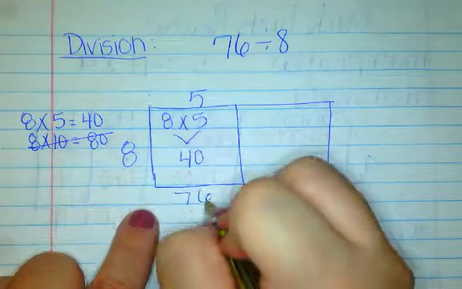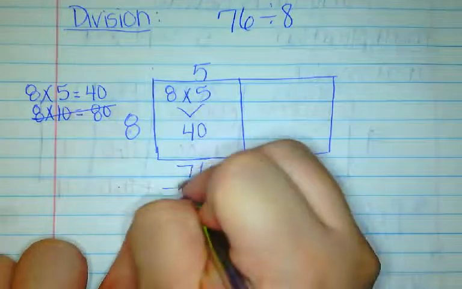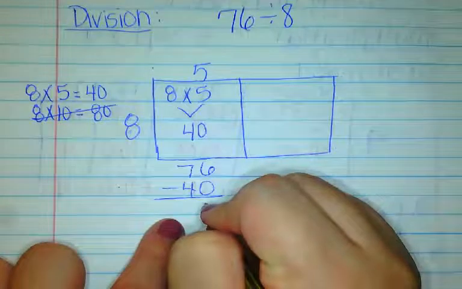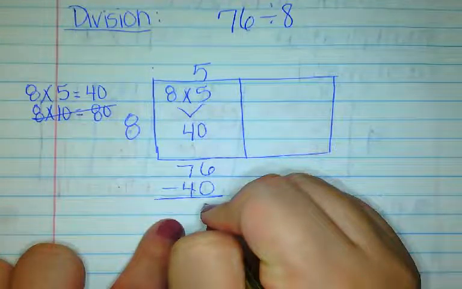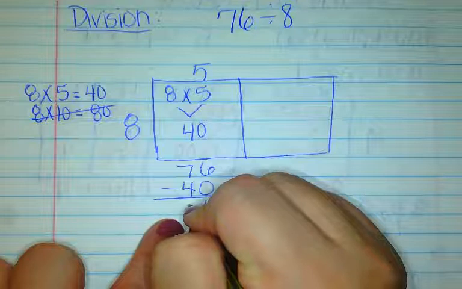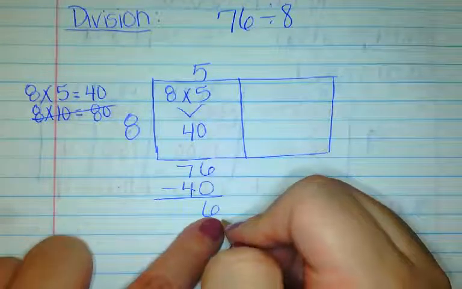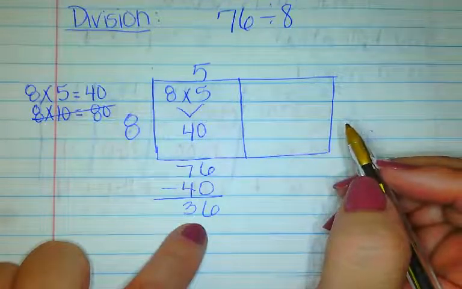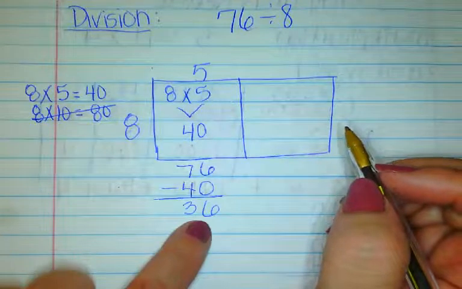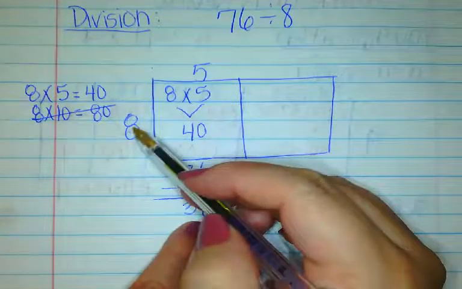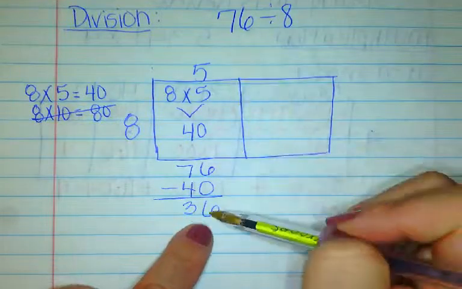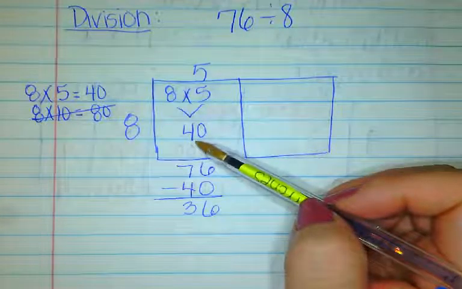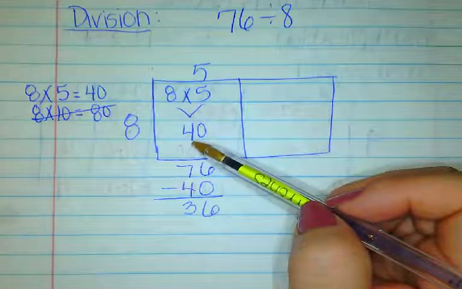So then I do my 76 minus my 40. What do I get? 36, right? Okay, I get 36. Now, I need to get to a number that is close to 36. But it cannot be 5 because 5 gives me 40. So it has to be less than 5.